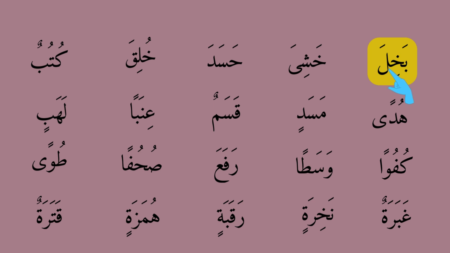The sound is la. To read a word, you have to combine all the sounds and say all the sounds continuously. So the first sound is ba, second sound is khi, third sound is la. We are going to say it continuously. Bakhila. So the word is bakhila.